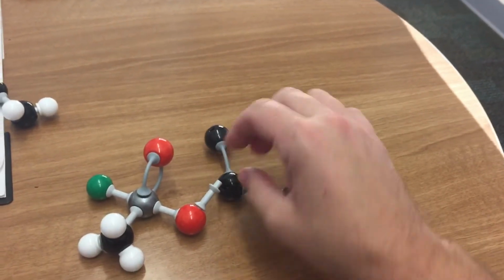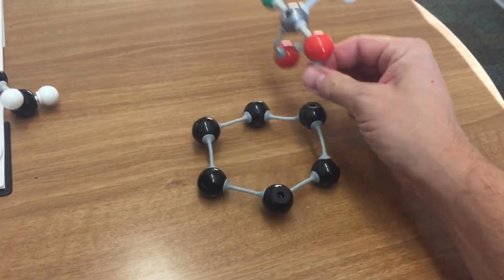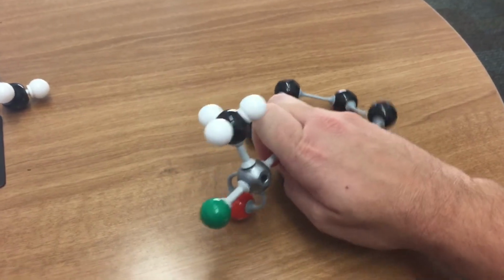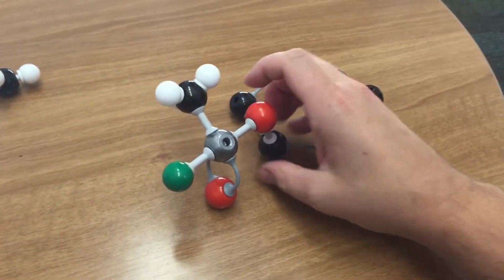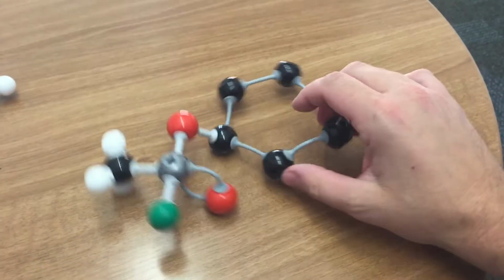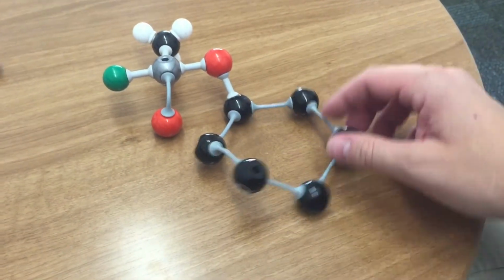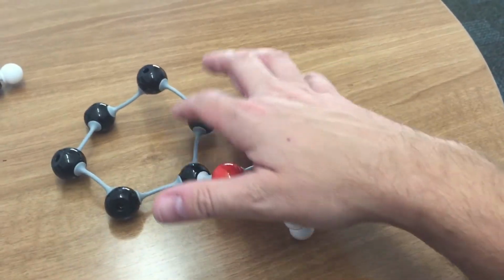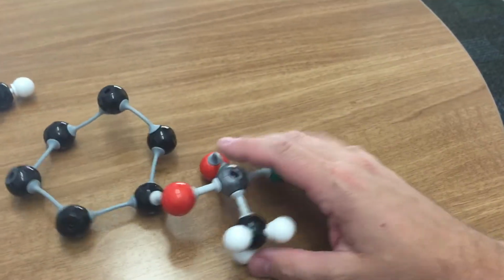Let's see if I can actually do this one-handed. I don't know. Maybe. All right, so I have my aromatic ring here, and because I'm kind of limited on time today, you're just going to have to imagine that I have a single double bond, double carbon bonds, and you can fill in the hydrogens wherever they go.